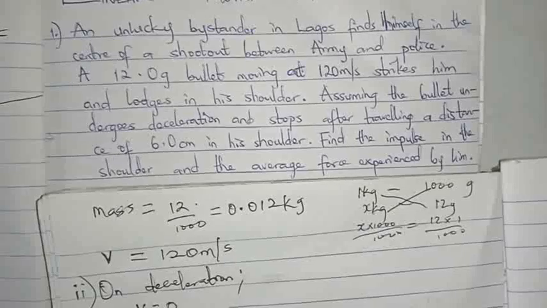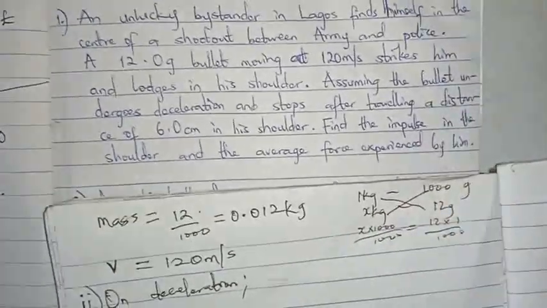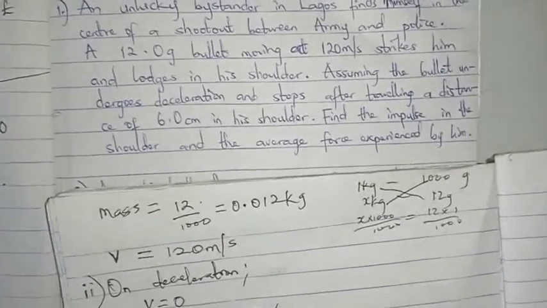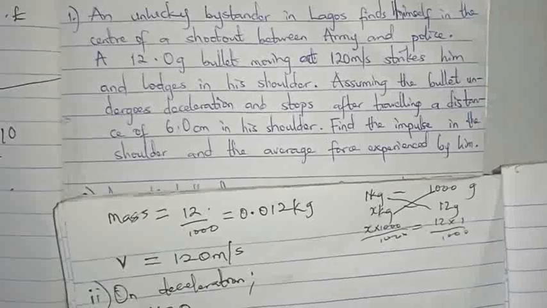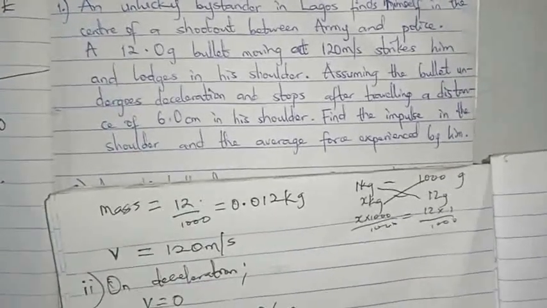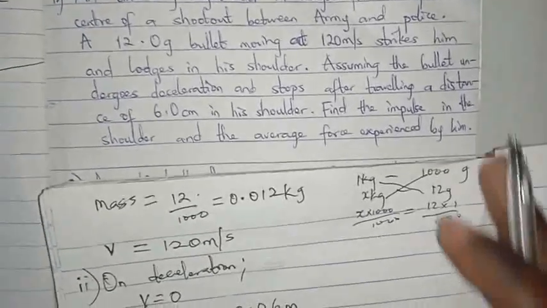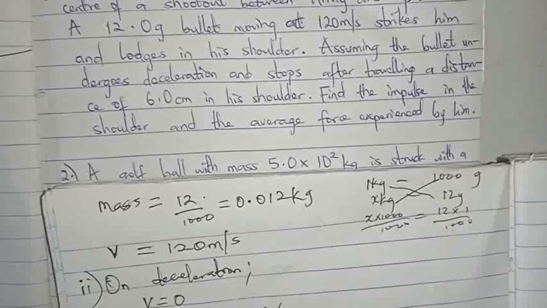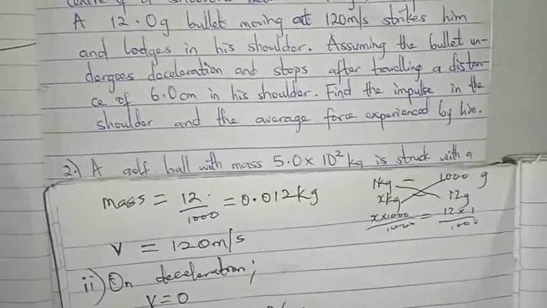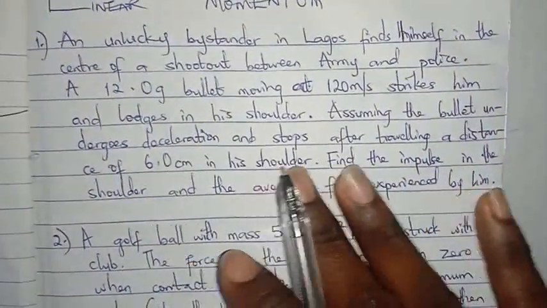Then after traveling this, they say I should find the impulse. So impulse and average force is what I'm looking for. Pay attention to when they ask you for average force. Average force means mass times velocity divided by time, not ma. You need to know that. So this is the question.